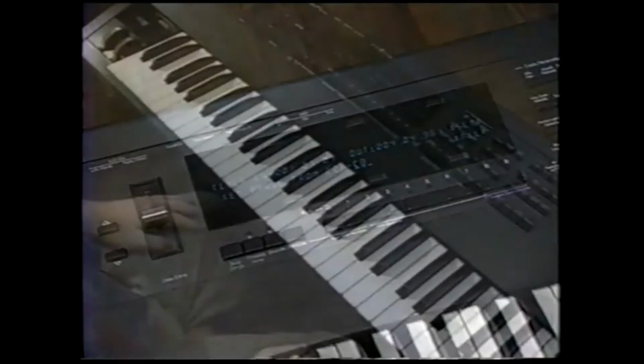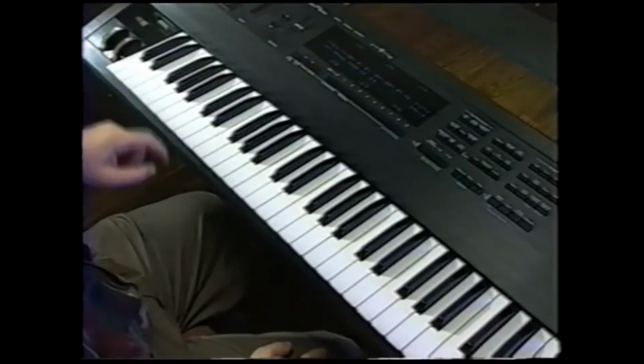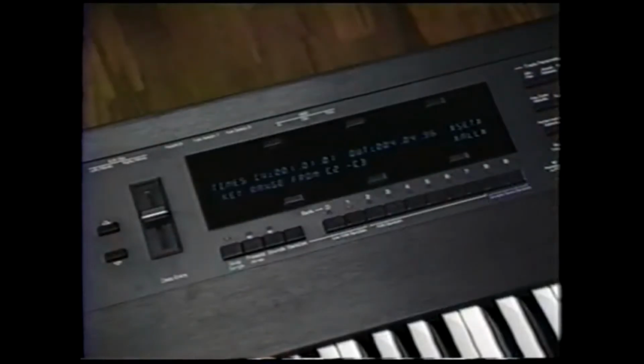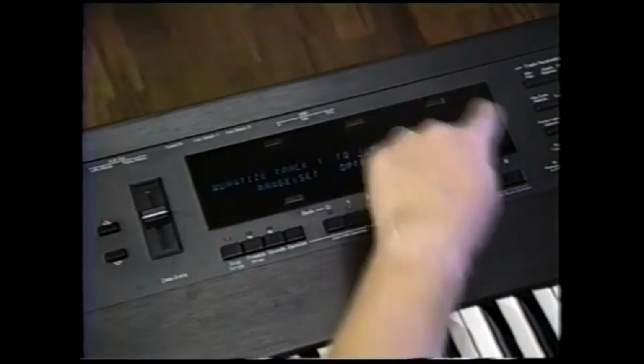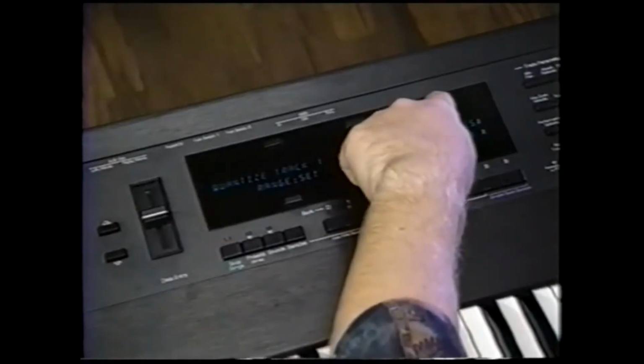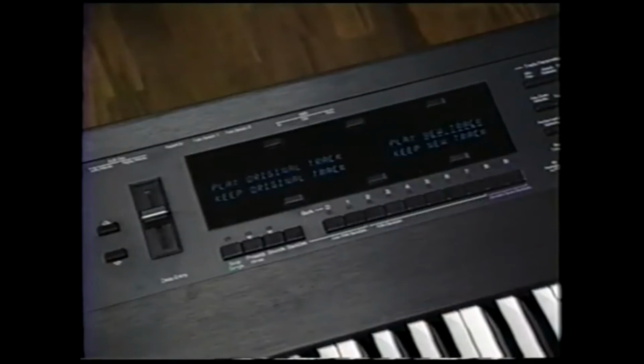Play the snare drum on the keyboard. This will set the highest note of the edit range. Press the soft button above Set. This will set the key range, and you will be returned to the Quantize page. Press the soft button above Yes. This will quantize the kick and snare drum part to quarter notes, while leaving the hi-hat part alone, and you'll be returned to the audition page. Press the soft button below Keep New Track.